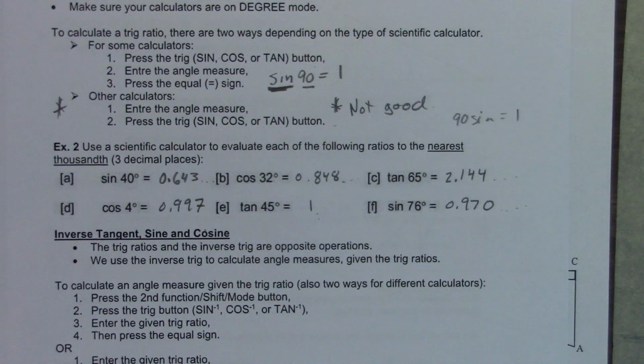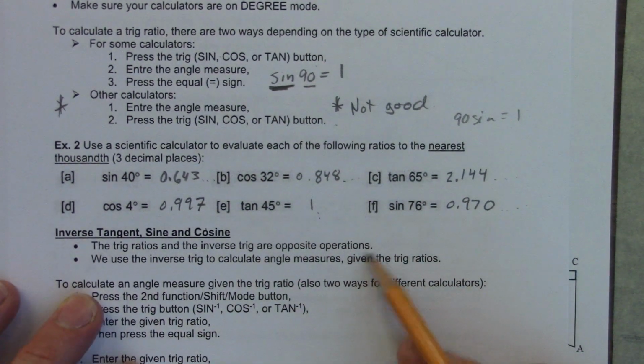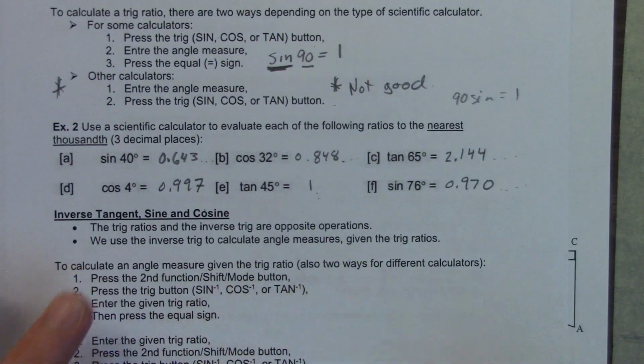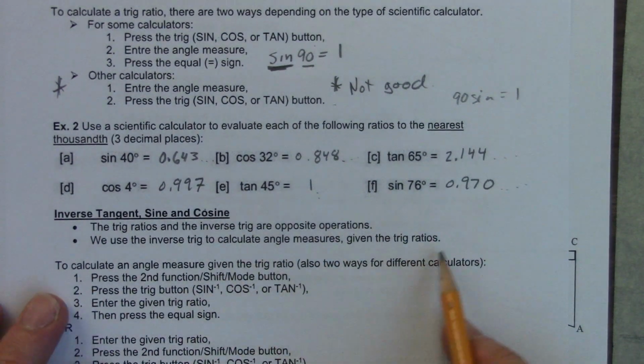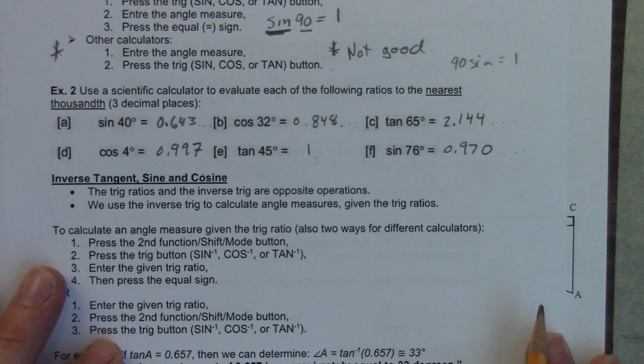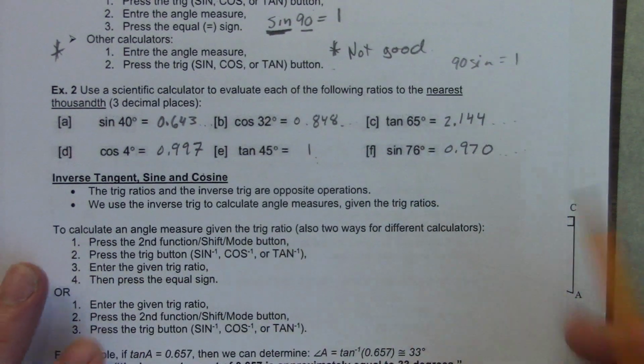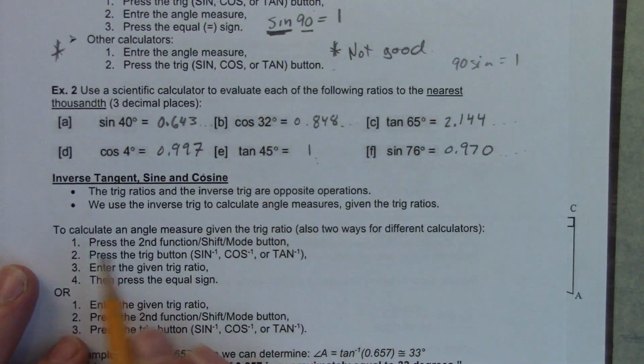Inverse tangent, sine, and cosine. So the trig ratios and the inverse trig are opposite operations. We use the inverse trig ratio to calculate angle measures given the trig ratio. So what does this mean? Well, I'm going to show you with some examples. So let's talk about it.